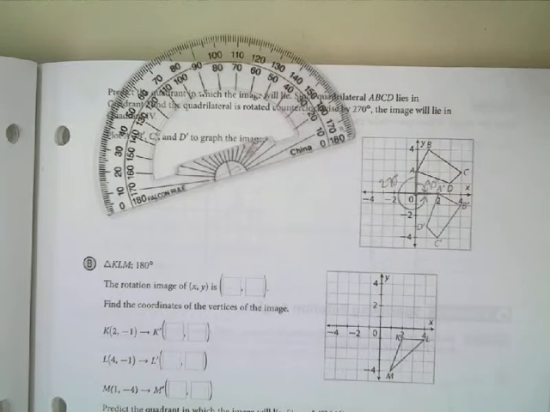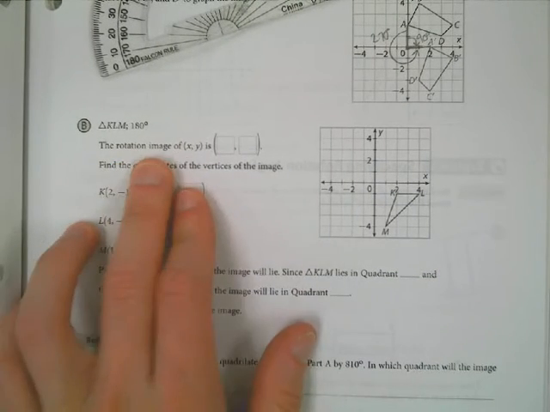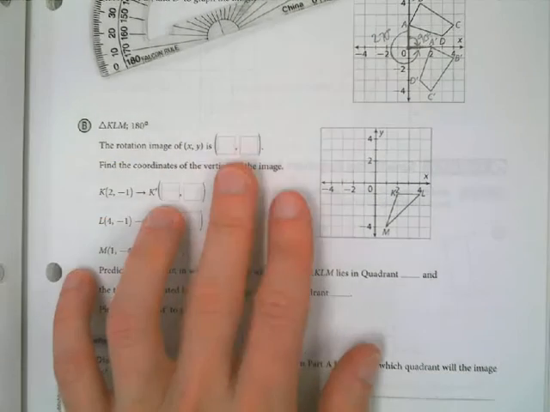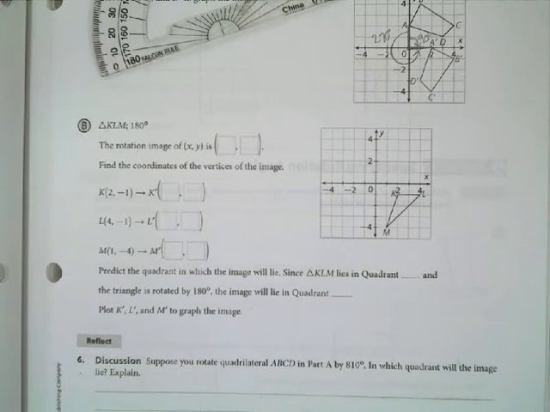Okay? So let's try this coordinate notation stuff here for letter B. The rotation image of (x, y) is what? Well, what happens according to the table there? If we go back, let's see, I'll pick somebody here to say. So Tanner, what would (x, y) become here for a 180 degree rotation?